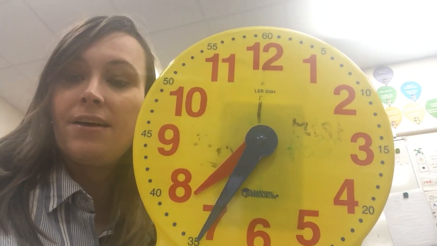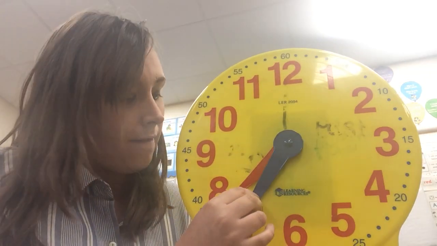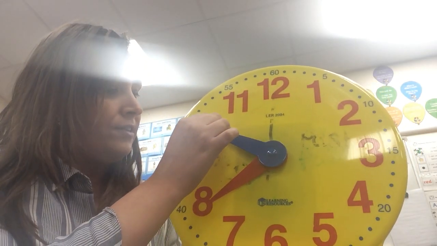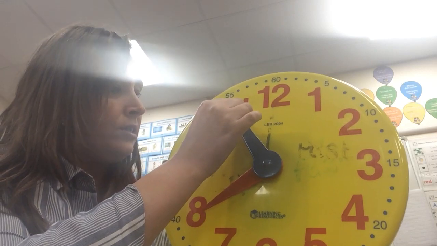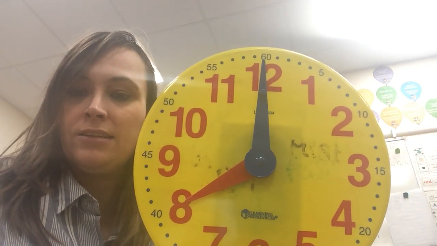Shall we have a check together? You can use your clock too to help count. 5 minutes to, 10 minutes to, 15 minutes to, 20 minutes to, 25 minutes until it gets to 8 o'clock.